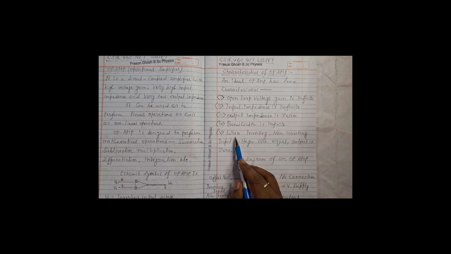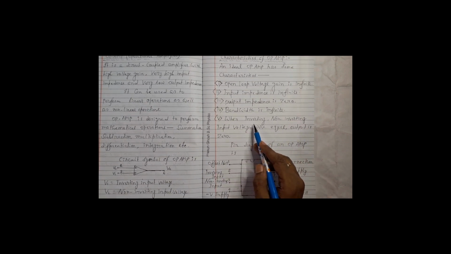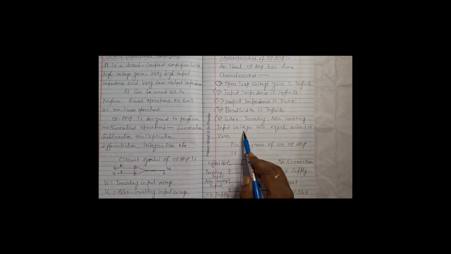Number 5, when the inverting and non-inverting input voltages V1 and V2 are equal, then the output V0 is 0.